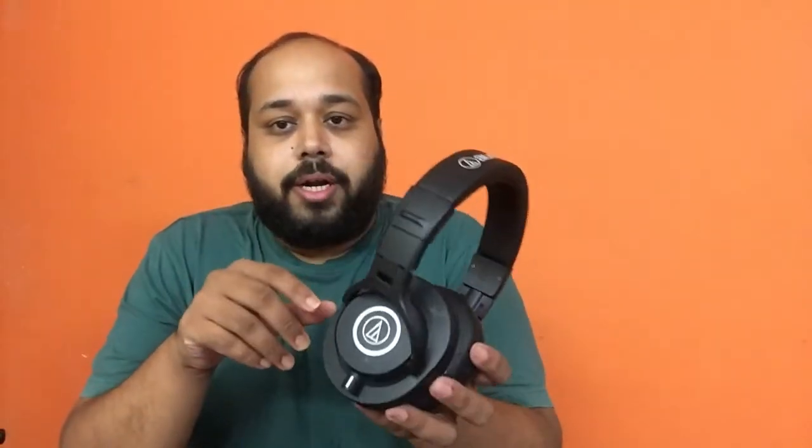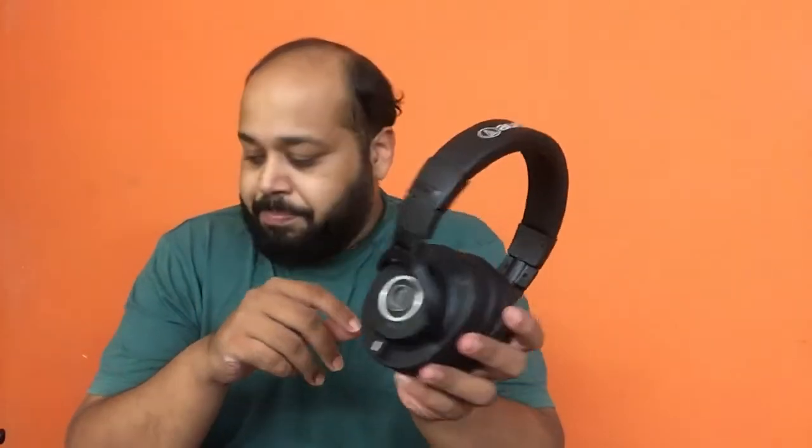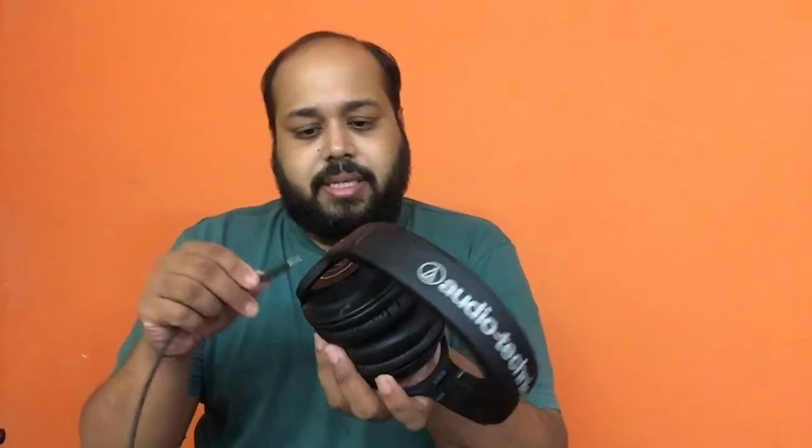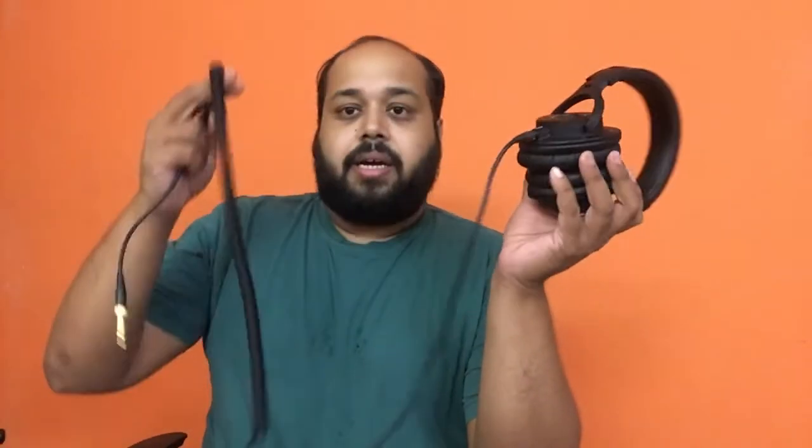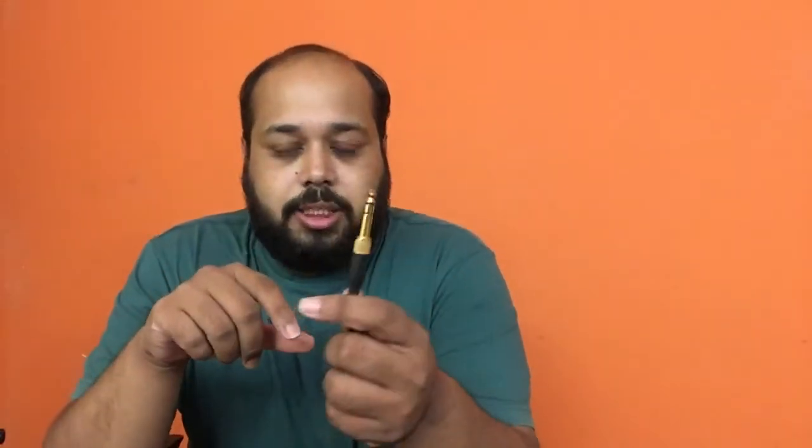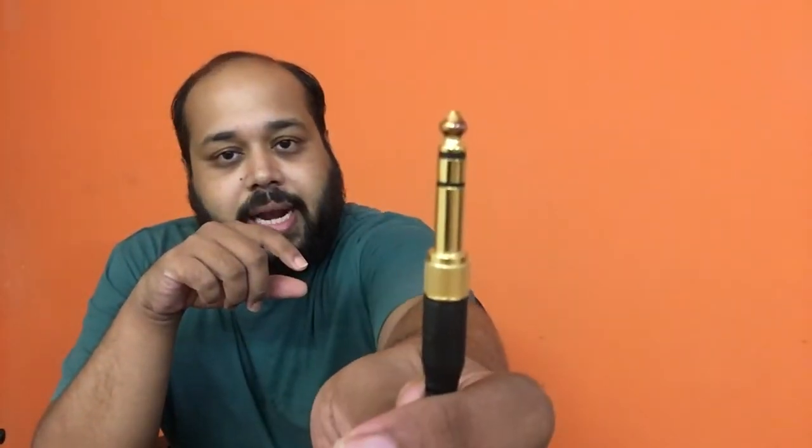And this is what I use. This is a studio monitor. The one that I use is from a brand called Audio Technica, and this is a wired studio monitor. It plugs in. This has a 1/4 inch pin. You can see that's a slightly larger pin. This goes in directly into this port over here. So you can use this.